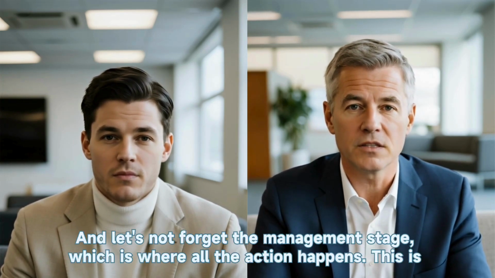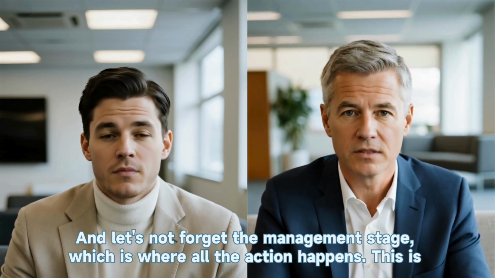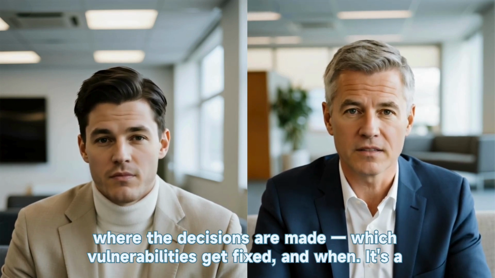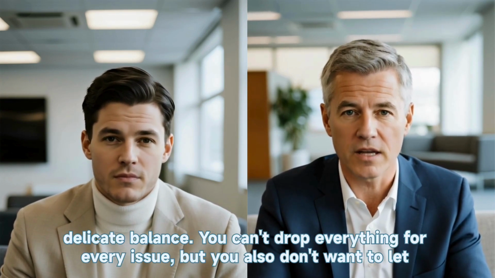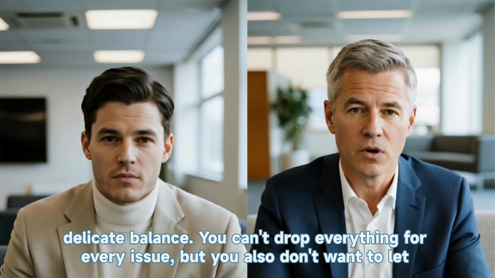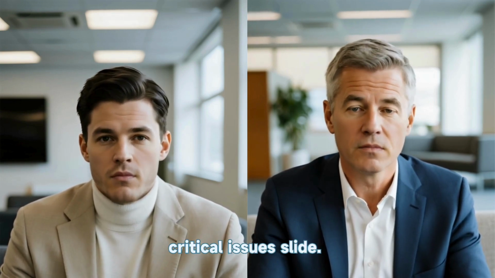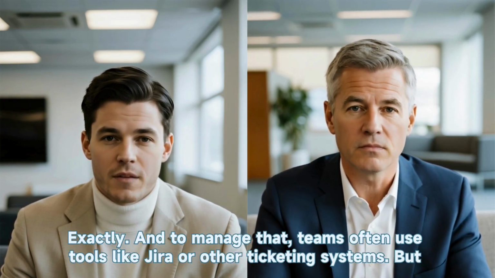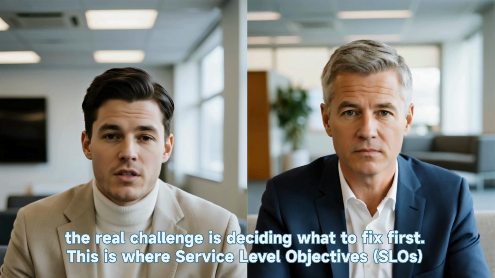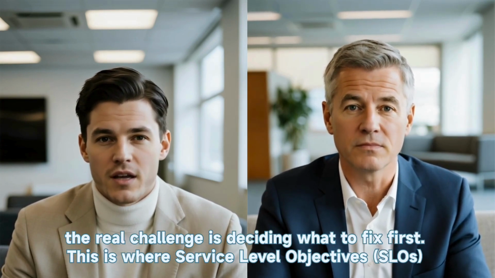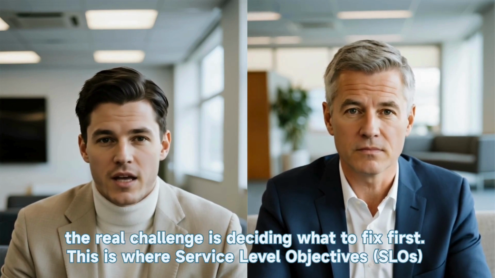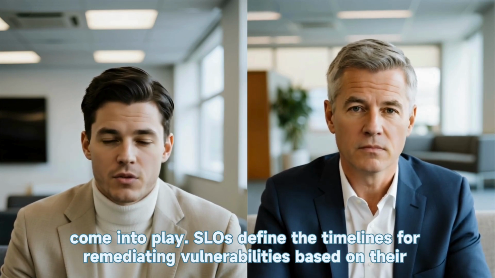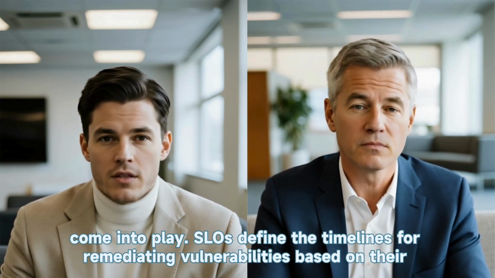And let's not forget the management stage, which is where all the action happens. This is where the decisions are made, which vulnerabilities get fixed, and when. It's a delicate balance. You can't drop everything for every issue, but you also don't want to let critical issues slide. Exactly, and to manage that, teams often use tools like Jira or other ticketing systems. But the real challenge is deciding what to fix first. This is where service-level objectives, SLOs, come into play. SLOs define the timelines for remediating vulnerabilities based on their severity.